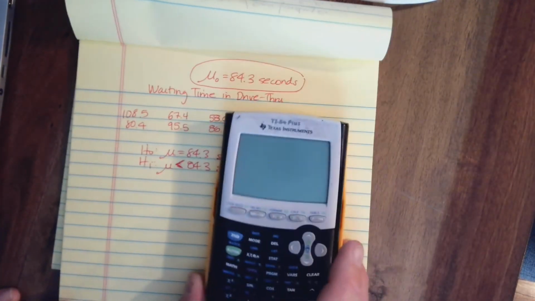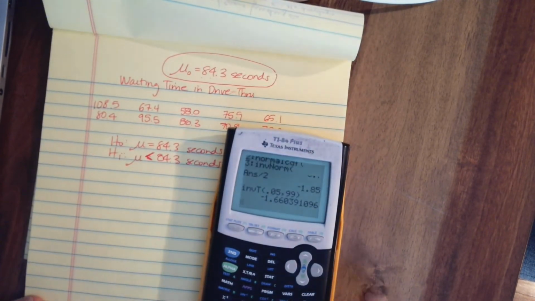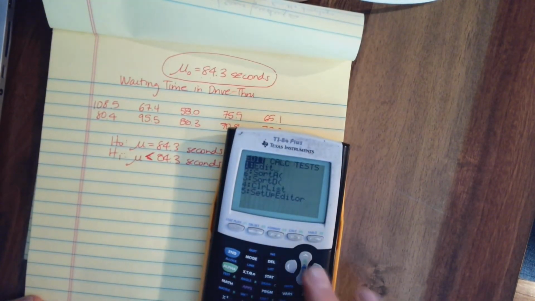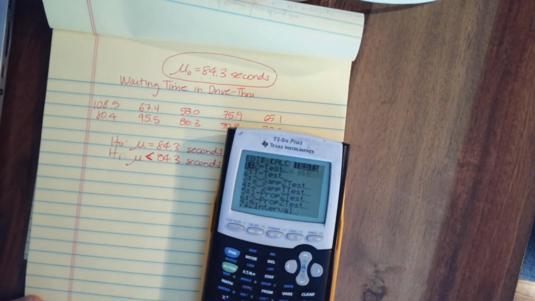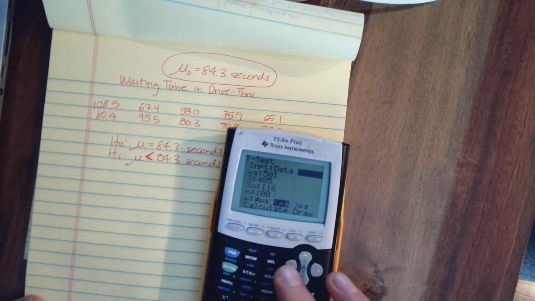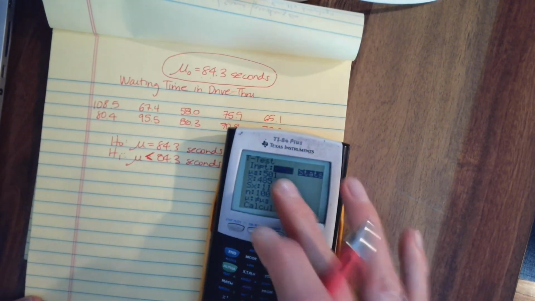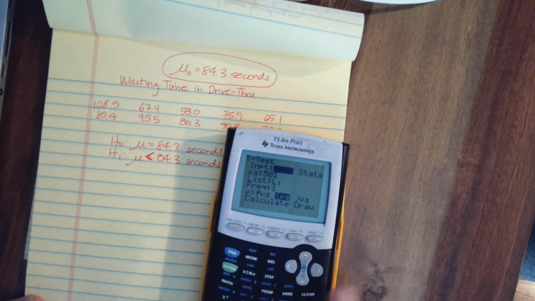So I'm going to again use my TI-84, and under the stat menu find the test menu and option number 2, the t-test. Now in this case I actually have access to the raw data, so I'm going to choose this.